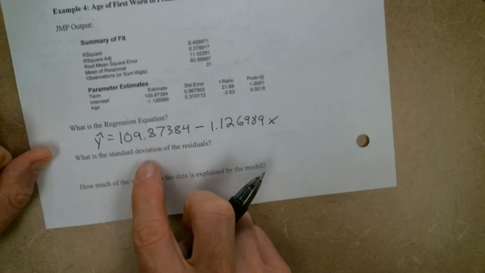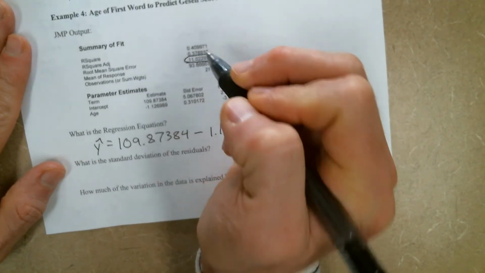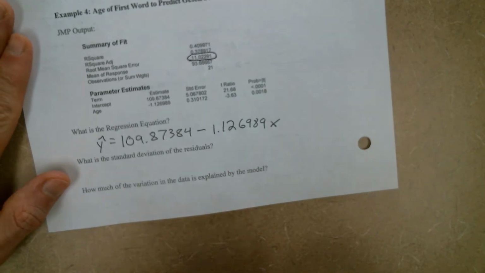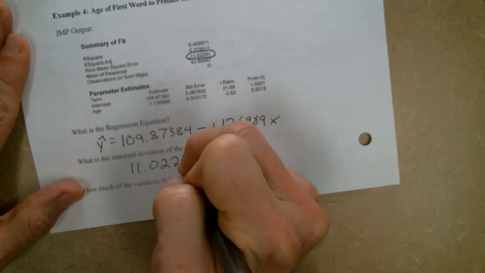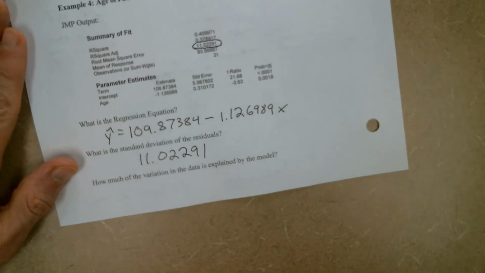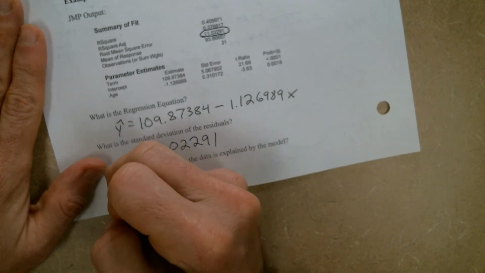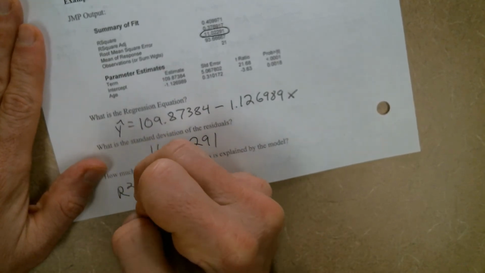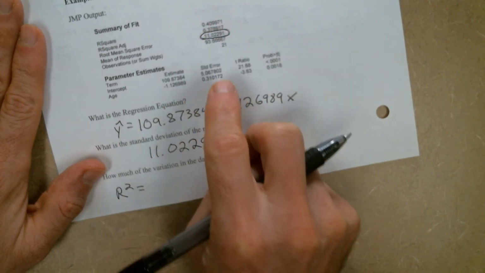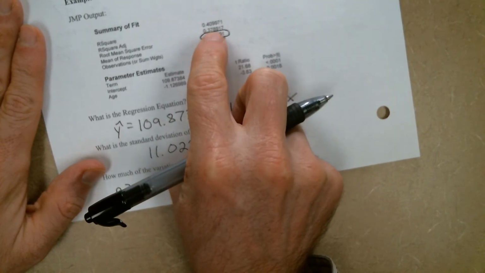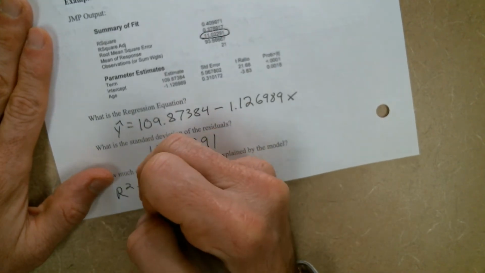All right. Standard deviation of the residuals, we have to recognize, is root mean square error. So that's our 11.02291. And how much of the variation in the data is explained by the model? Again, that's our R squared value, which in this one is just labeled up here at the top. So you don't want to be using adjusted. Adjusted is for multivariable, and we're not doing multivariable.